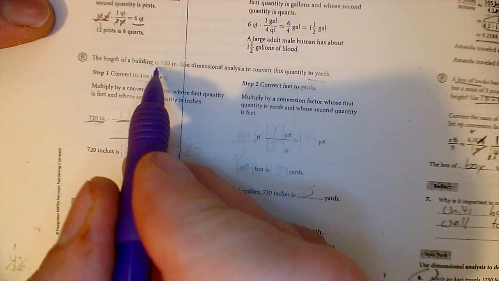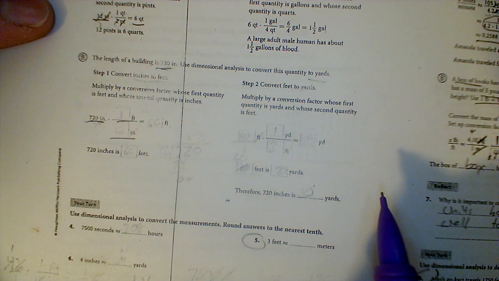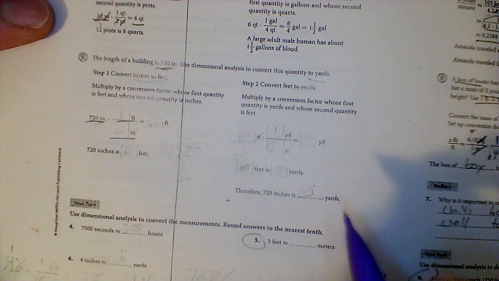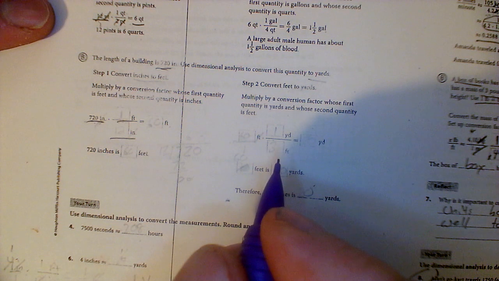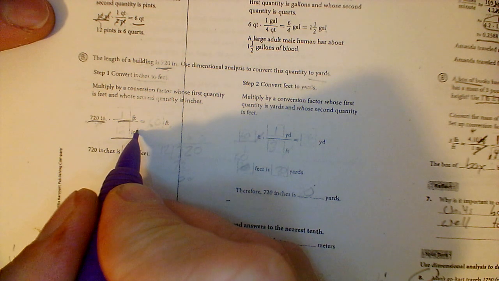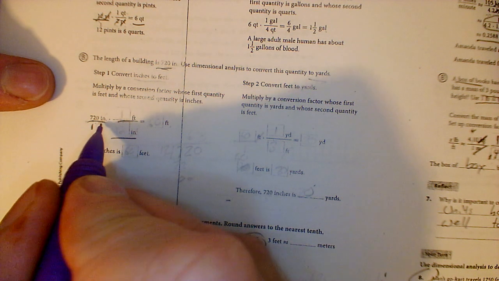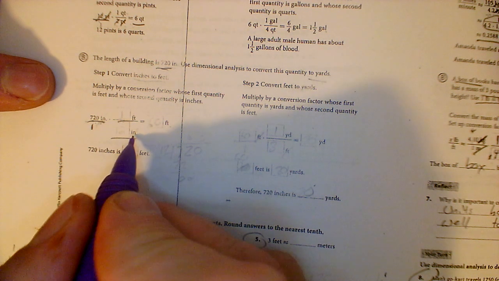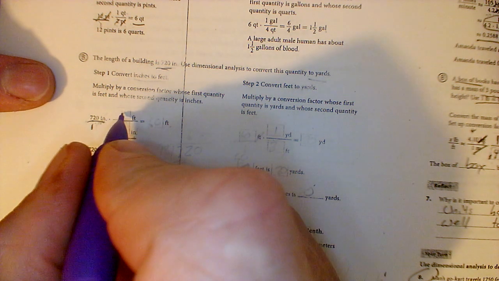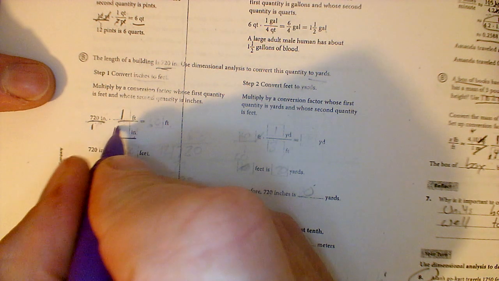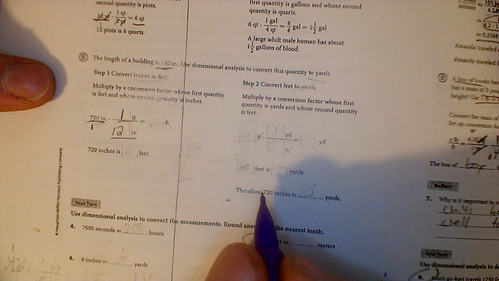This says the length of a building is 720 inches, and it says use dimensional analysis to turn it into yards. So we can do that pretty easily, all right? Let's first turn it into feet. So we know this. Now look, if I made this a fraction, inches are on top. So I want inches on bottom. And I know that 1 foot is about 12 inches, all right?